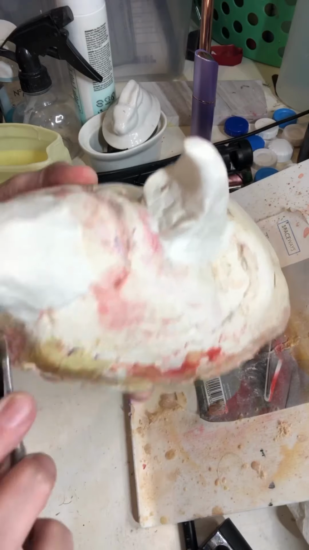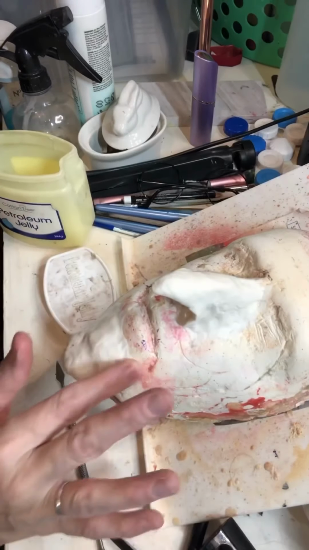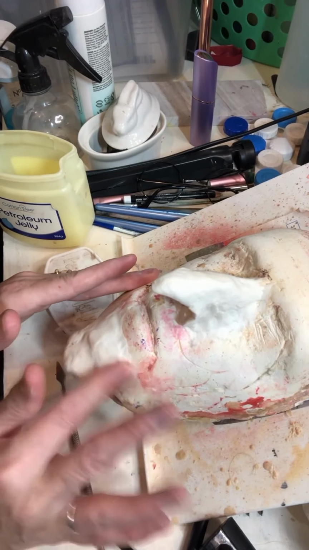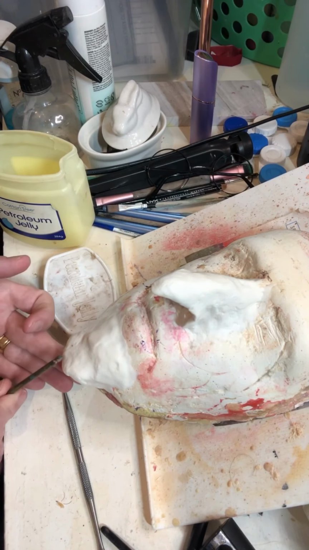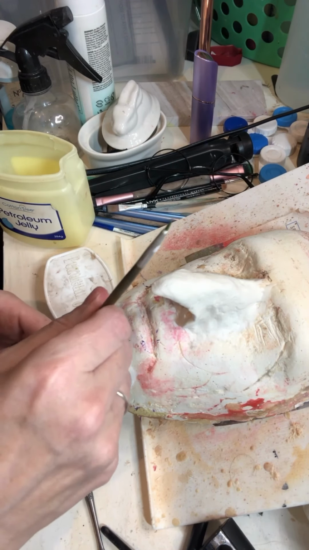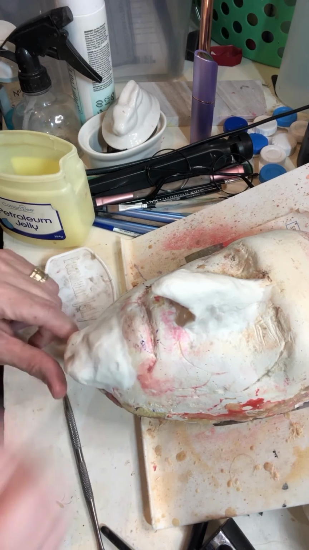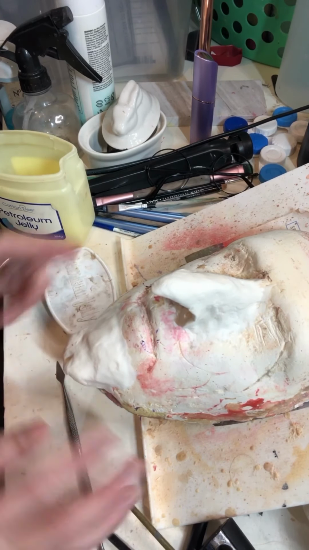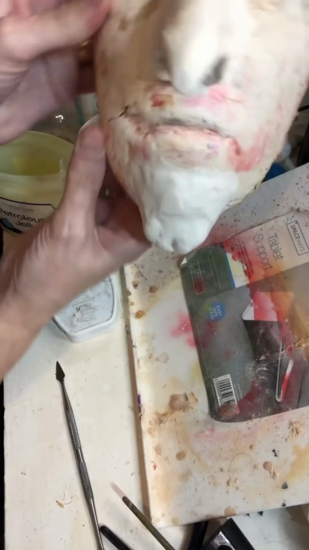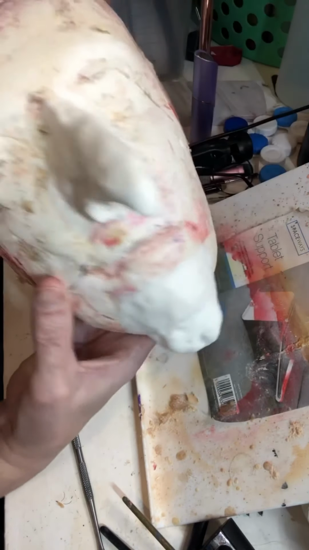Using a scalpel, I blended out the edges again and shaped it out. I used a pencil brush, a makeup pencil brush. Actually, no, I used a paintbrush there to put the little ridges in the chin, just to give it a little ridge there.